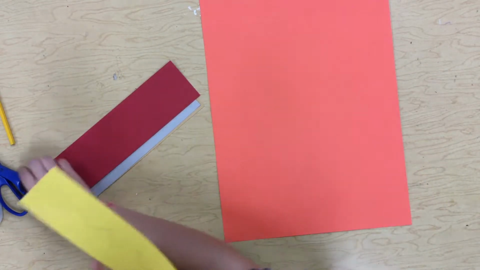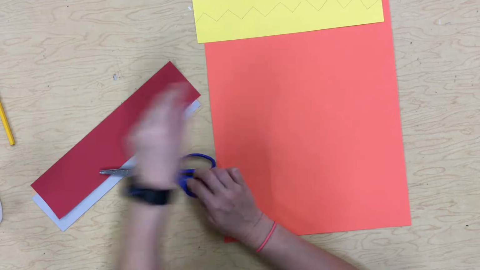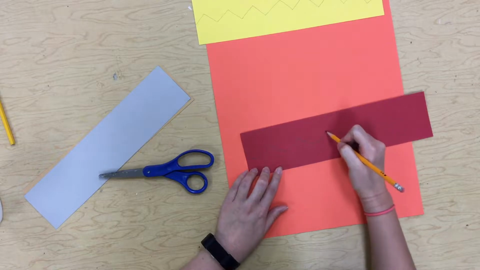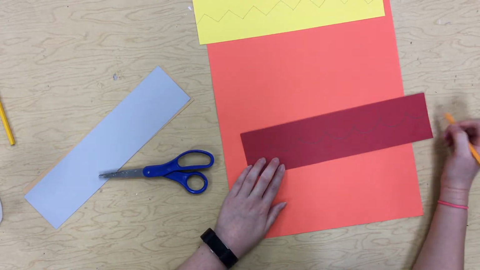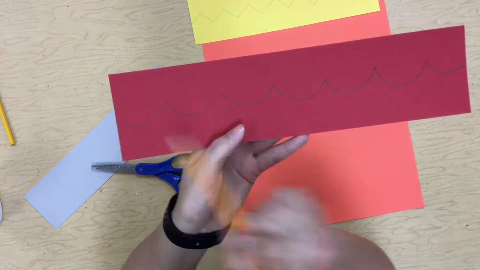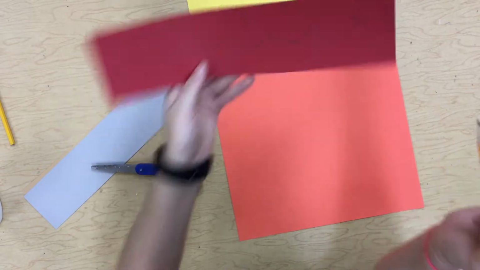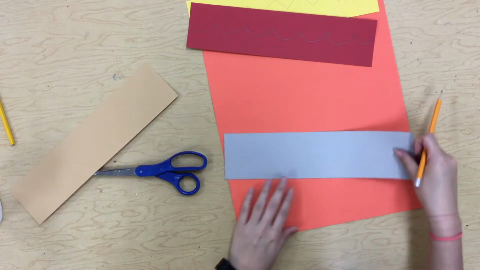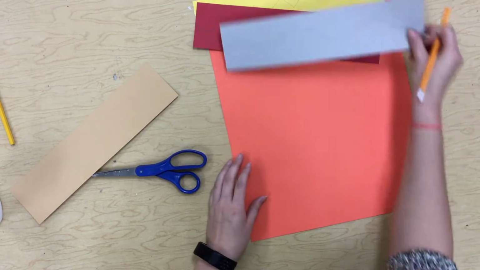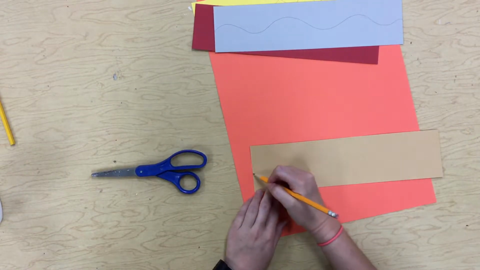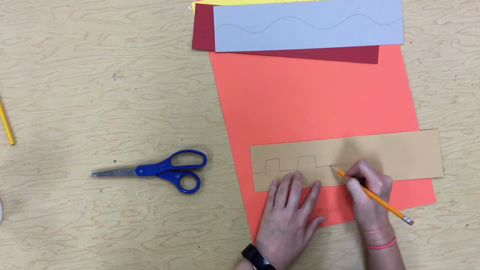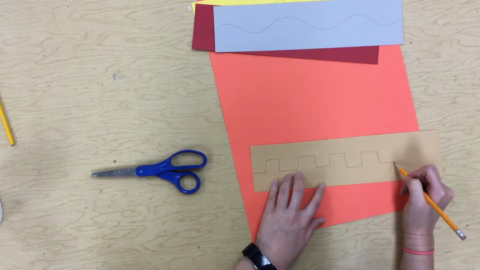So right now I have my zigzags. Maybe I'll set that aside for right now. Then maybe I'll do a jumping line. And you can see every time I'm starting in the middle and ending in the middle. Okay? Maybe now I'll do a wavy line. Maybe then I'll do a castle line. And again, I'm doing kind of larger castles instead of really tiny castles to help myself out when it comes to cutting it out.